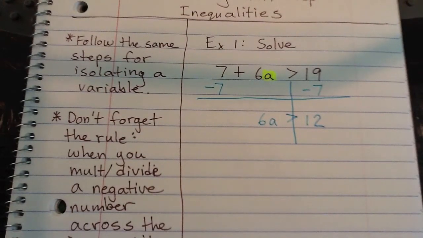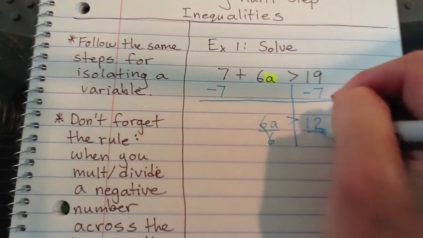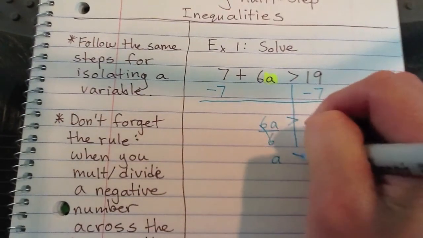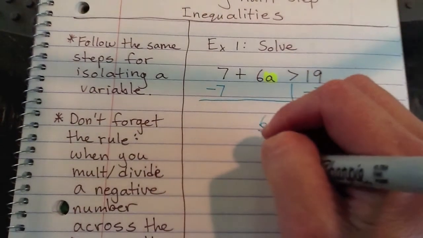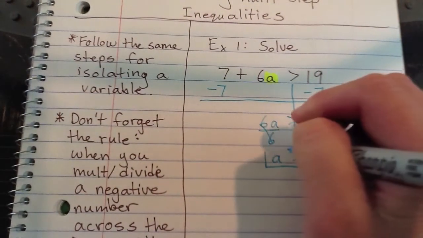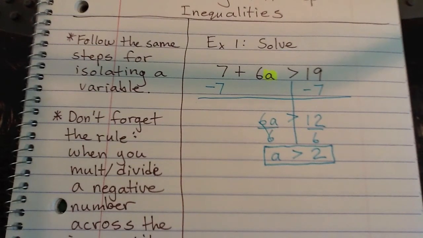Now you're still trying to isolate that variable, so you divide by 6 because it was multiplying, and you get a is greater than 2. And that's your answer. There was no negative rule going across by multiplication or division that you needed to apply. So that's what you're going to be doing with those. It's exactly like solving equations, but you just need to watch for that one new rule that you learned.